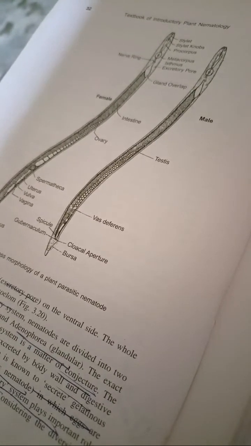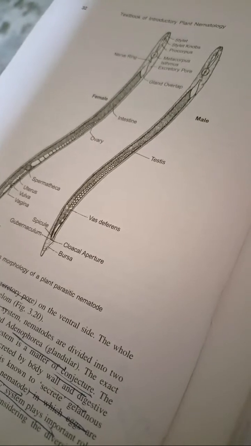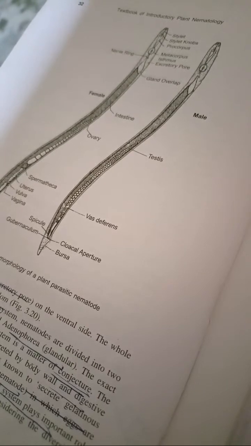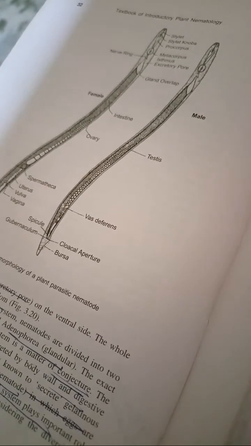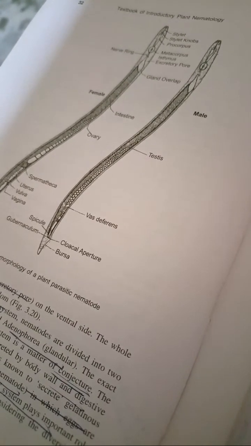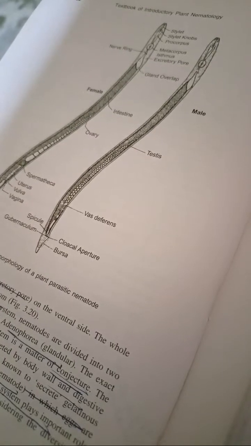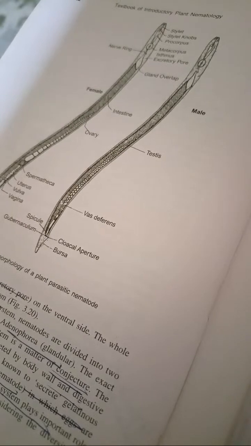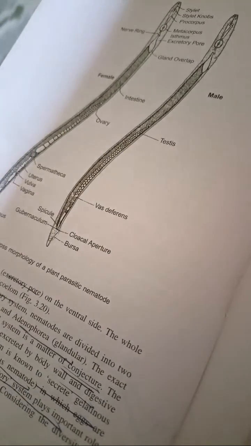And of course between the two tubes there is a space which is known as the body cavity, which is pseudocoelom, because it is devoid of the mesodermal linings. The middle layer, that is the mesodermal lining, is not present in this space between the two tubes, that's why it is pseudocoelomate.